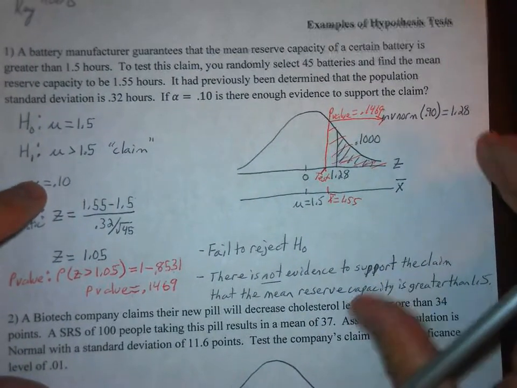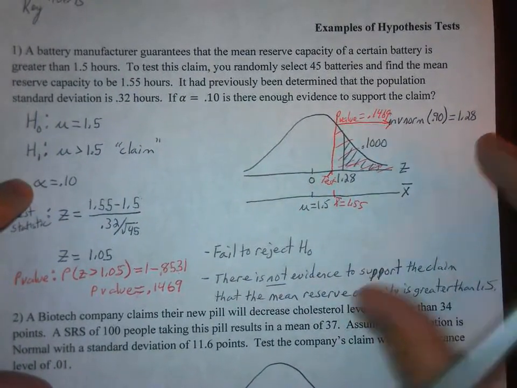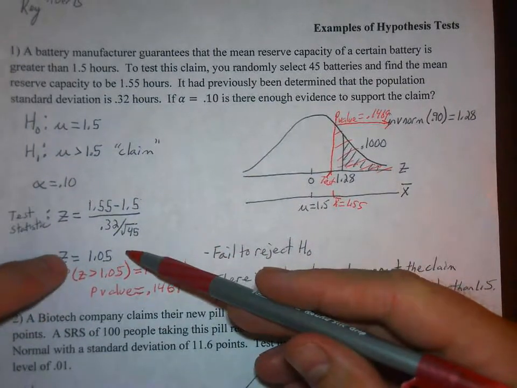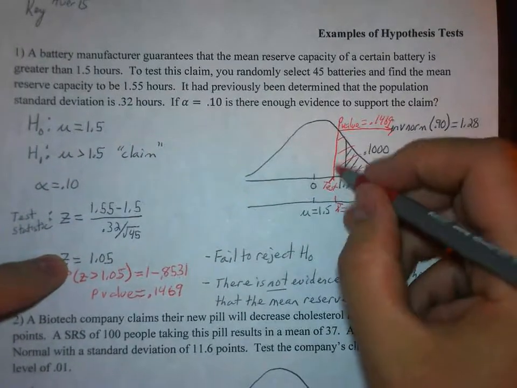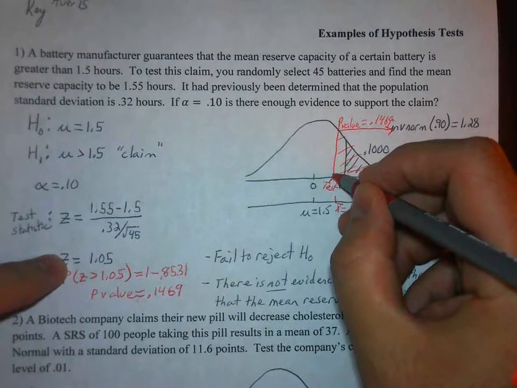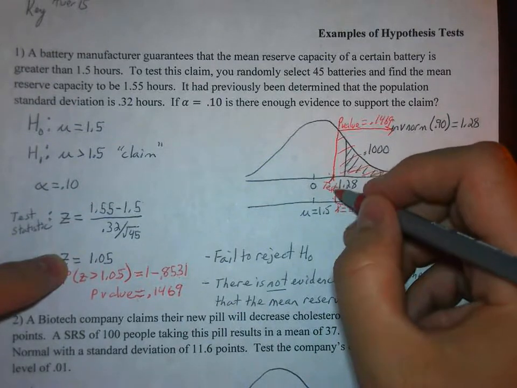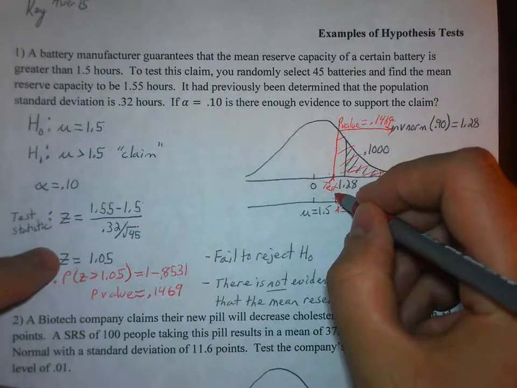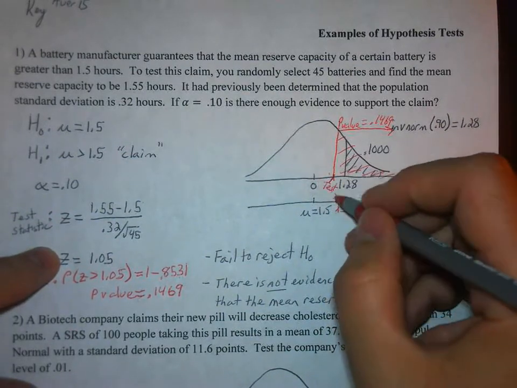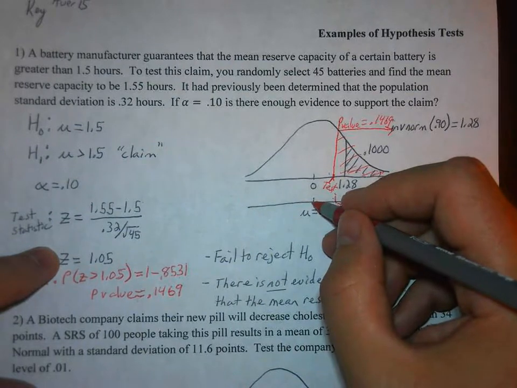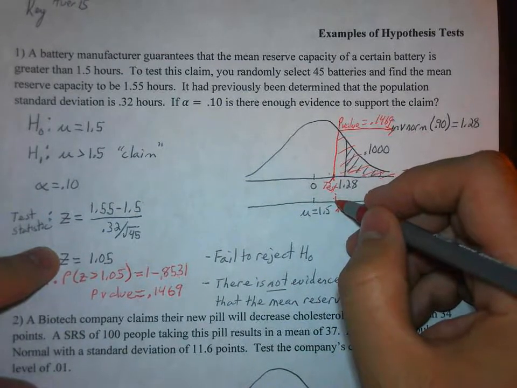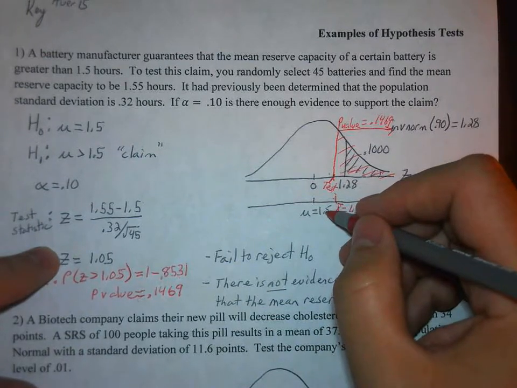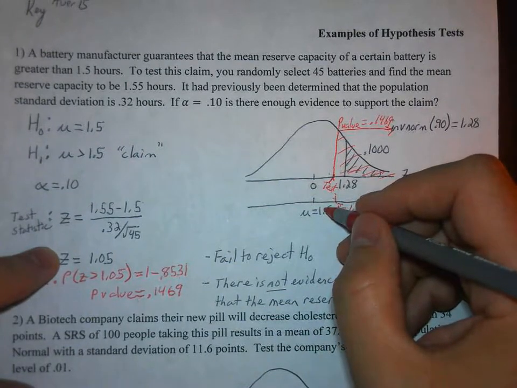Now, essentially what happened here was we took our sample, and our sample resulted in a mean that was 1.05 standard deviations above the mean. So it gave us a sample mean that was 1.05 above the mean. Now what's happening is we're saying that that is not too extreme. That is close enough to the center, our assumed value of 1.5 hours. That is close enough to 1.5 that it's not extreme. It's not odd. So we failed to reject H0. It looks like 1.5 could be the mean reserve capacity of all batteries.